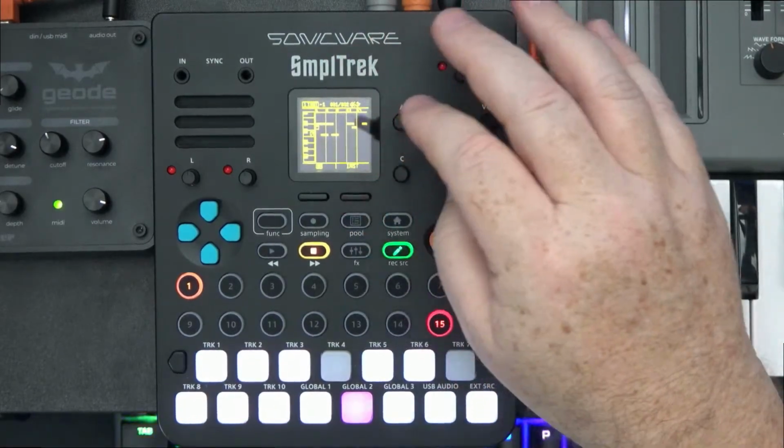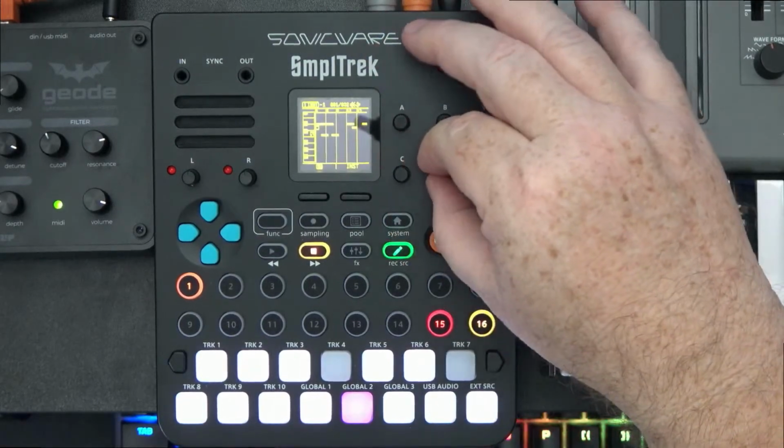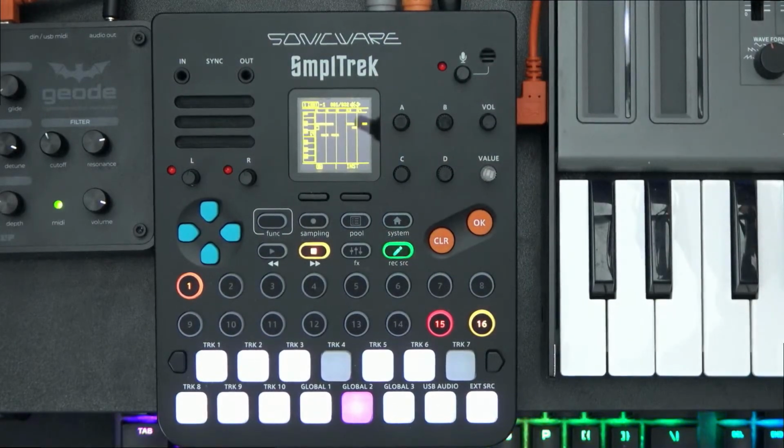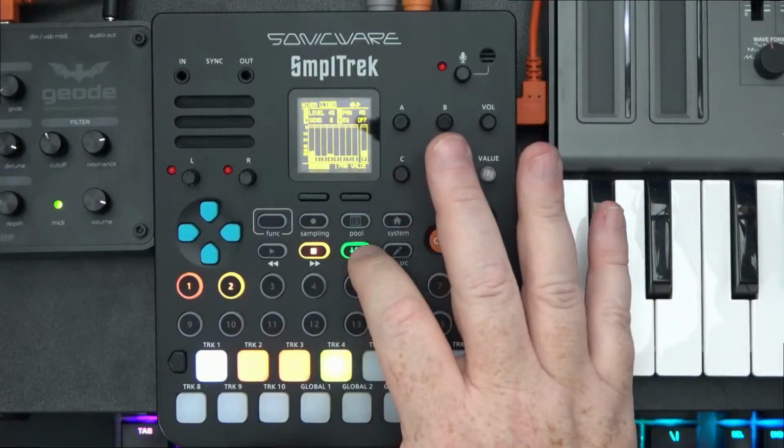You can close that. Okay, but how do we transpose? There is a performance mode in here which, where did I see it?